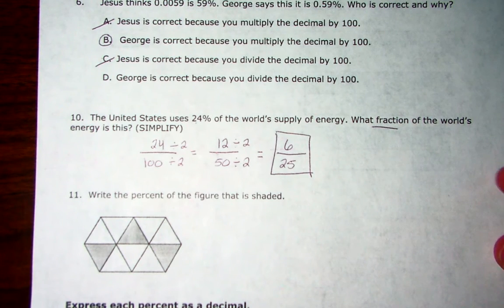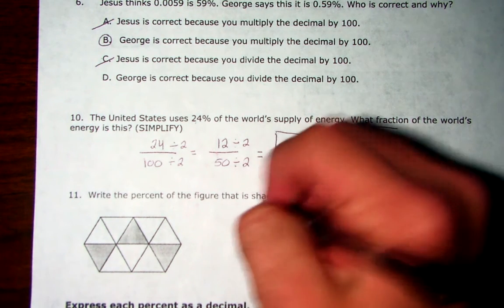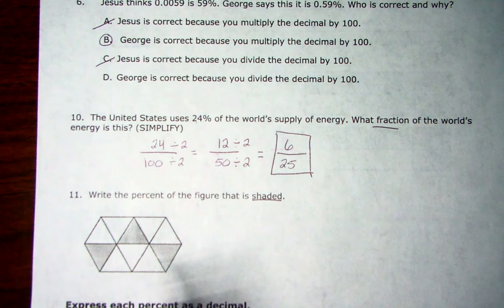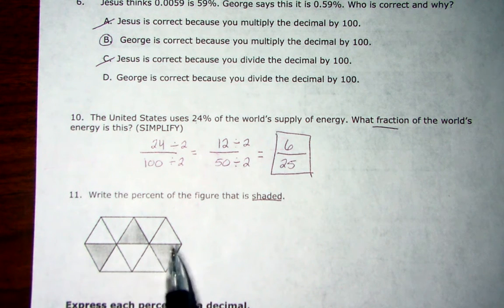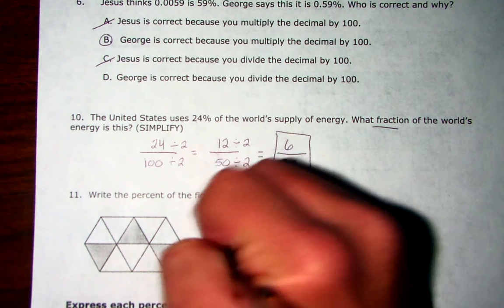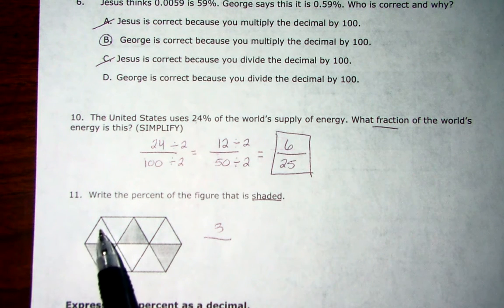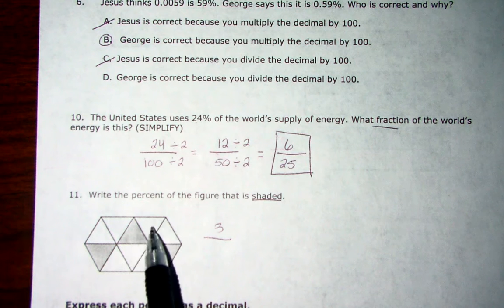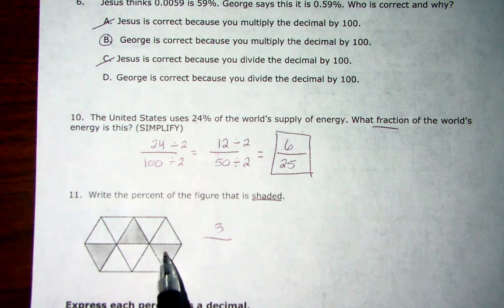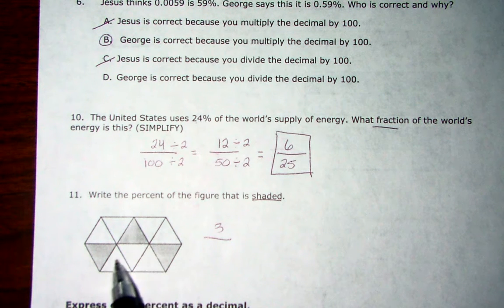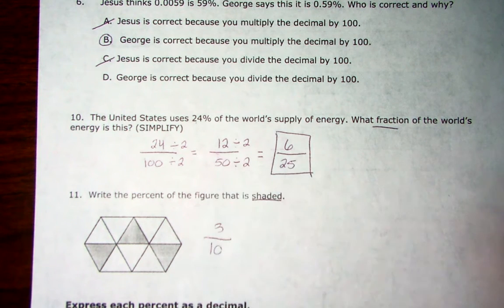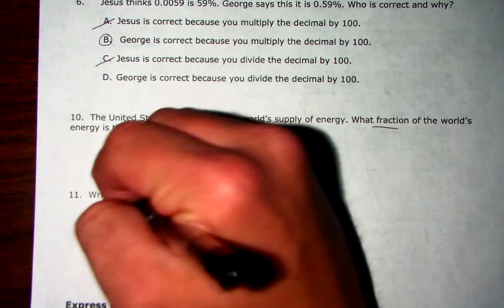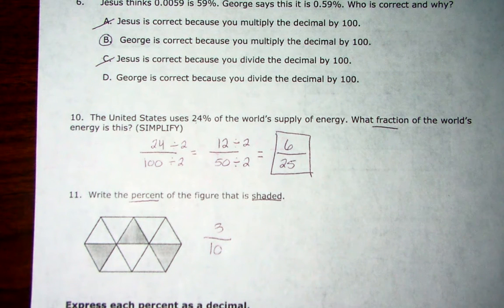Alright, number 11. Write the percent of the figure that is shaded. So let's see here. We have 1 shaded, 2 shaded, 3 shaded, out of 1, 2, 3, 4, 5, 6, 7, 8, 9, 10 triangles. But again, it's asking for a percent. Once again, percents are out of 100.